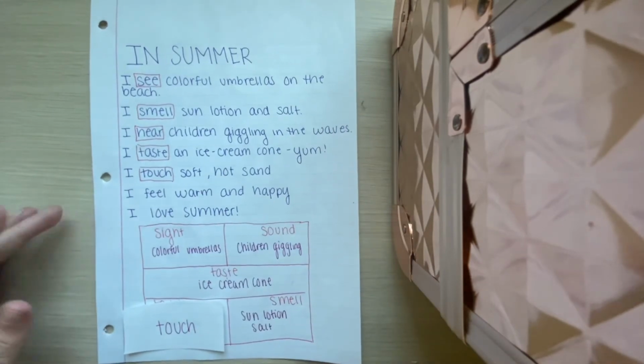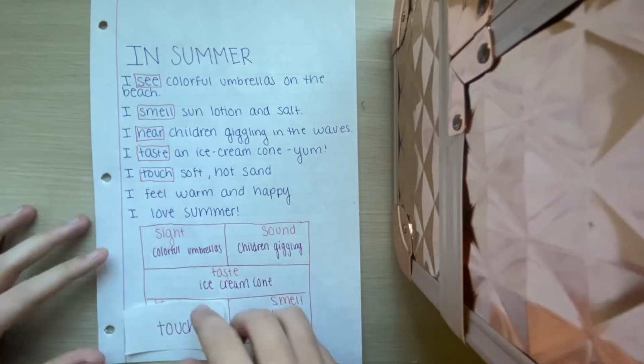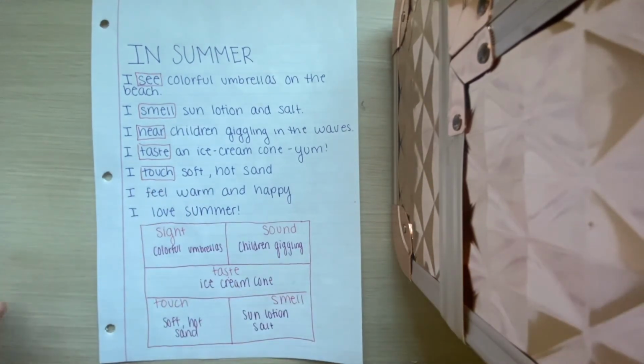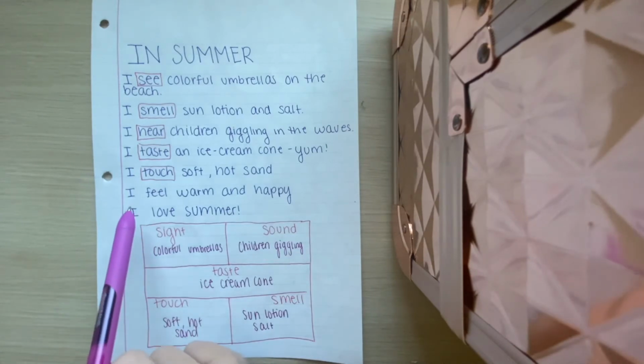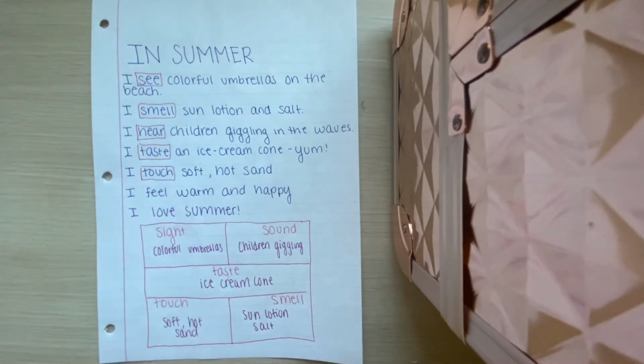And what can we touch? We touch the soft, hot sand. And you'll notice that this poem ends with an emotion. They're saying that they feel warm and happy. Therefore, not only does this poem go with the 5 senses, it also talks about emotions that you'll feel during it. You are off to such a great start.